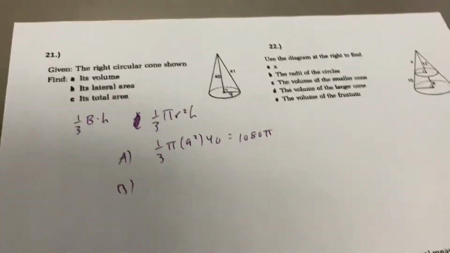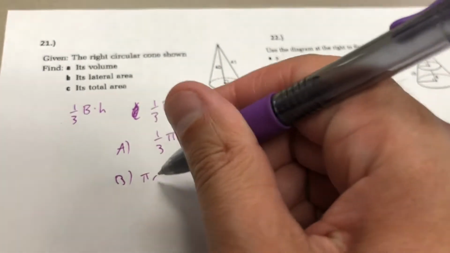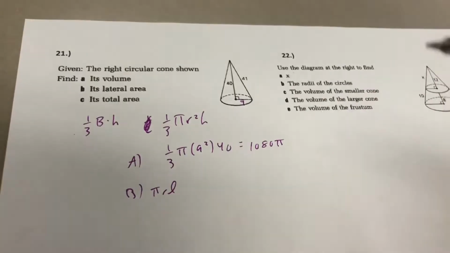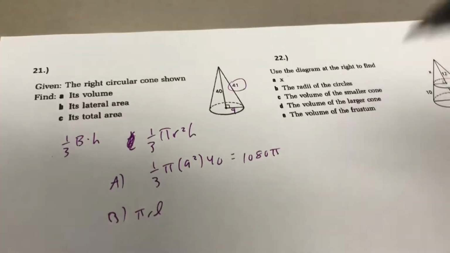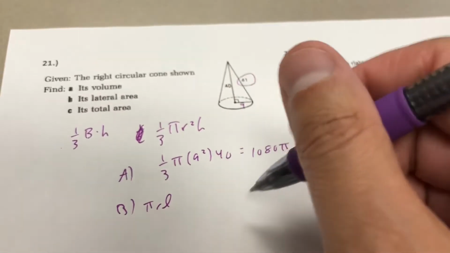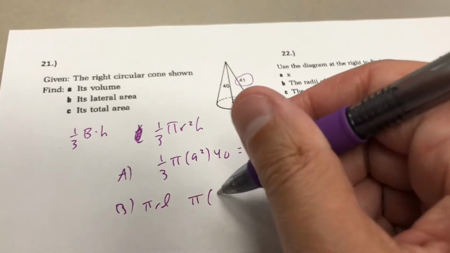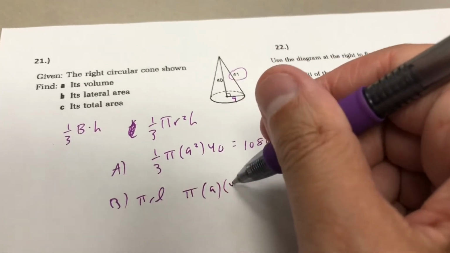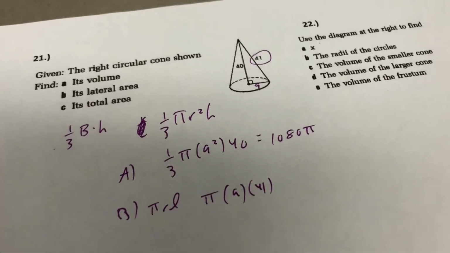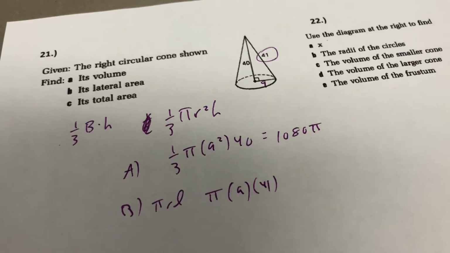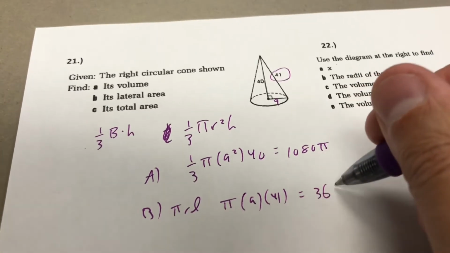For part B, the lateral area, pi r l, where l is the slant height, which is that 41 value there. That's the formula for the lateral surface area. So pi times the radius of 9 times the slant height of 41. That's going to be 369 pi.